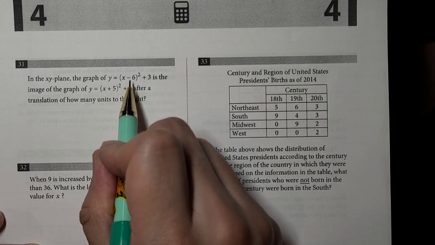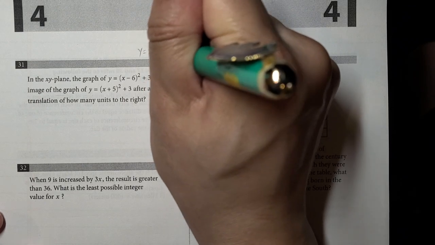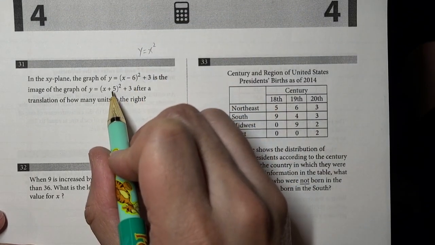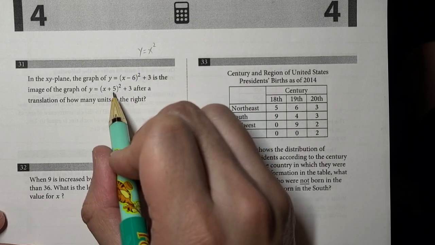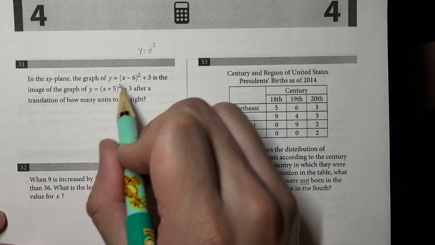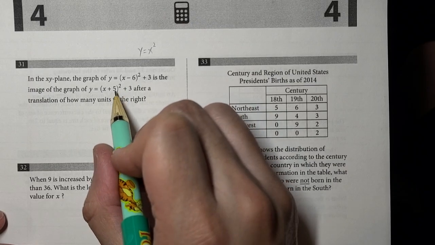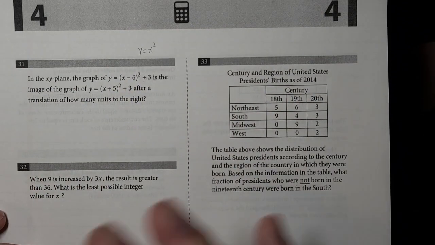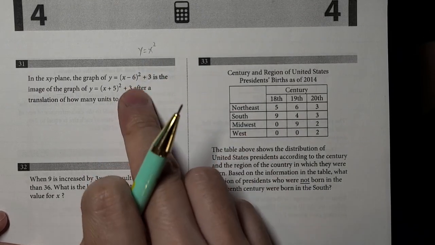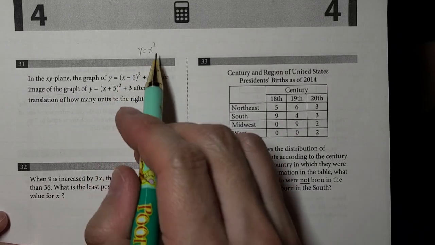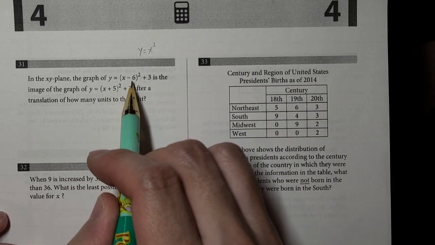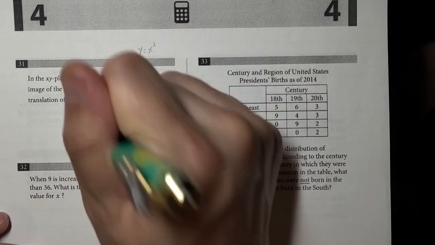So this one is from the parent function. I'm going to reference this as the parent function. This is shifted to the right by 6. This is from the parent function shifted to the left by 5. So to go from this to this, you would have to shift right by 5 in order to get back to here without the vertical translation. To get back to here, you need to shift to the right by 5, and then you have to shift to the right by another 6. So 5 plus 6, 11.